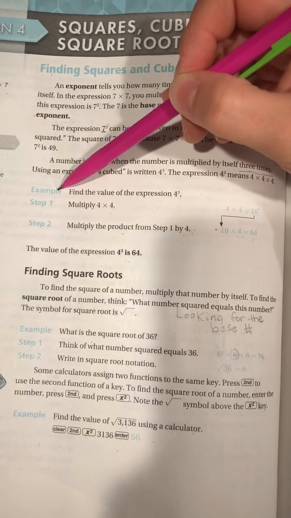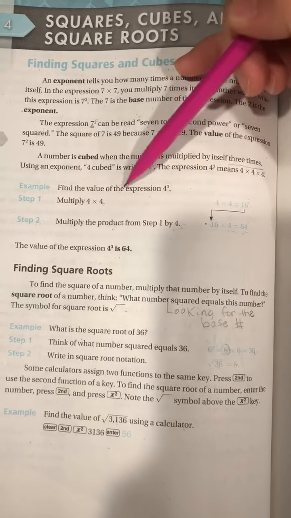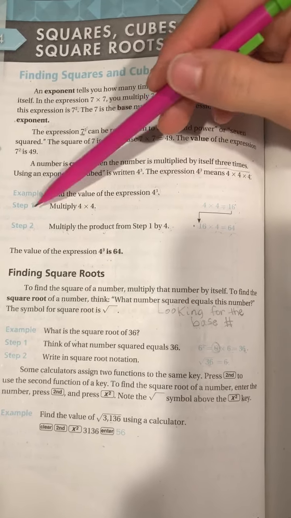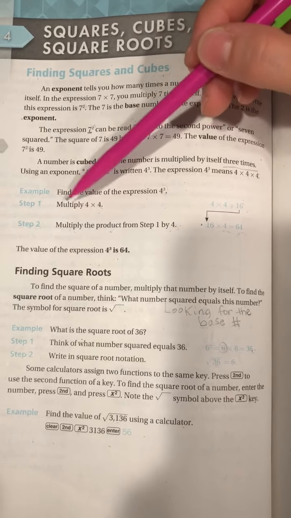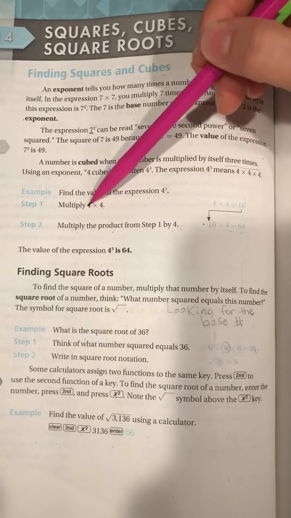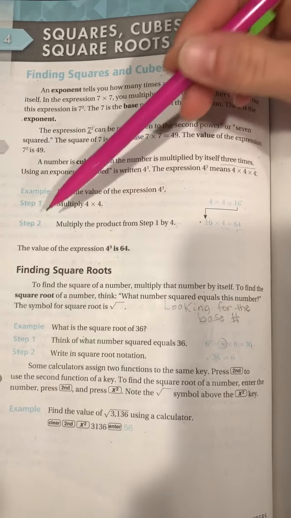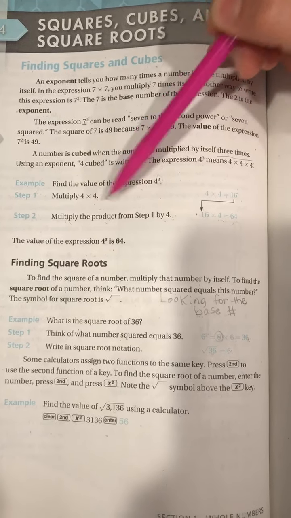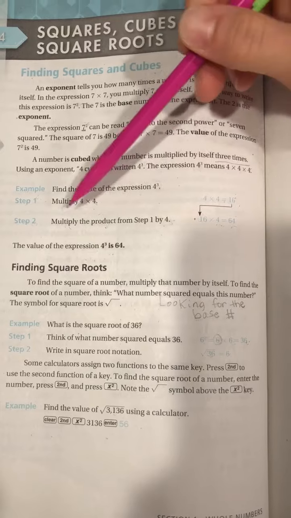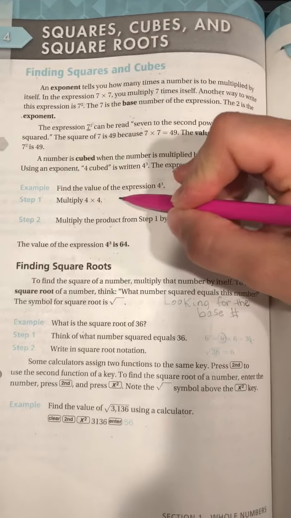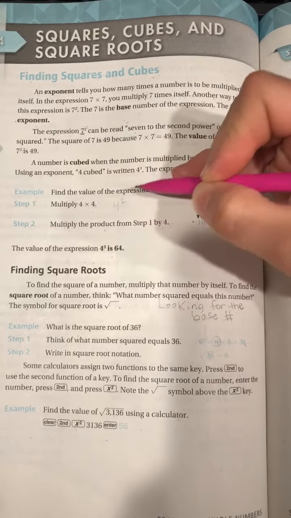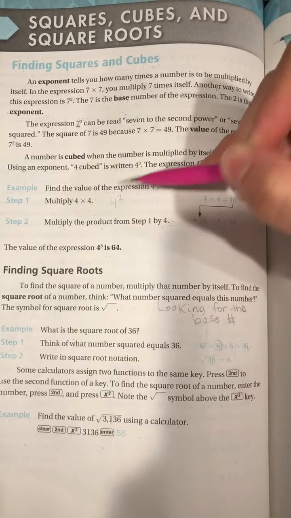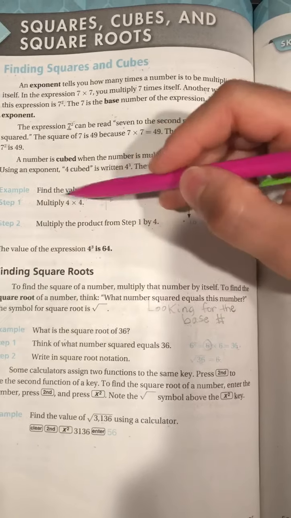They give us an example here. Find the value of the expression 4 cubed. And they broke it down into 2 steps. The first step says multiply 4 times 4. And step 2 says multiply the product from step 1 by 4. Remember, 4 times 4 is only 4 squared. And that's not what we're looking for. But it is step 1.